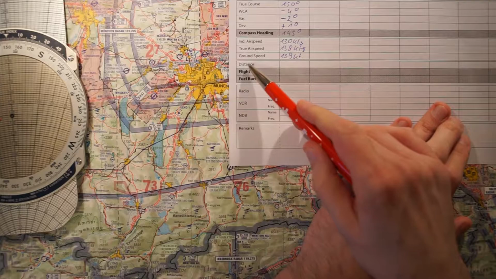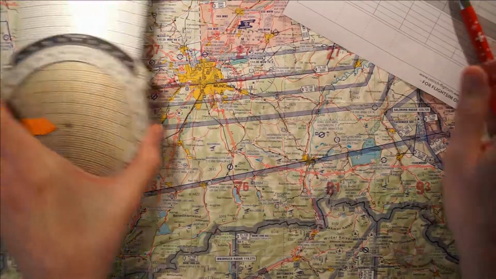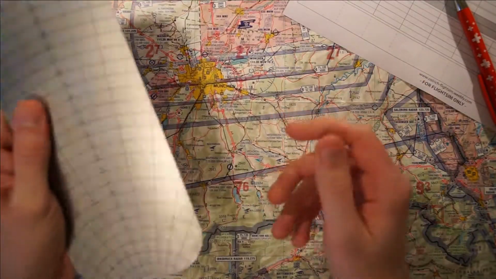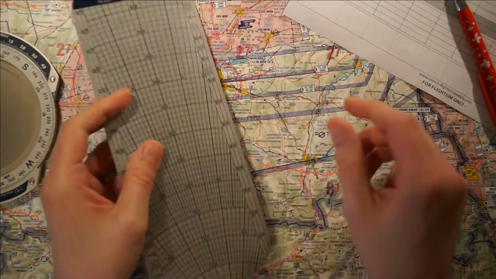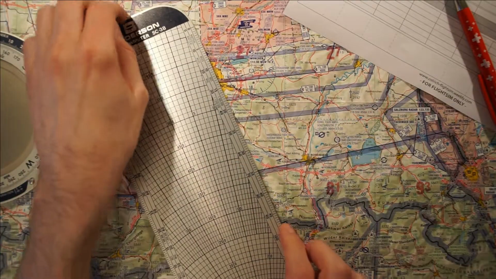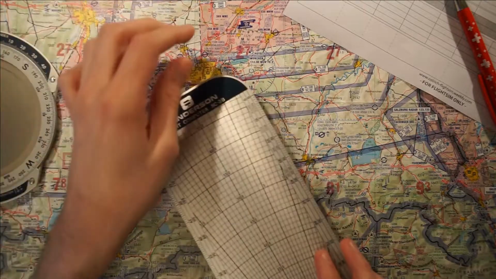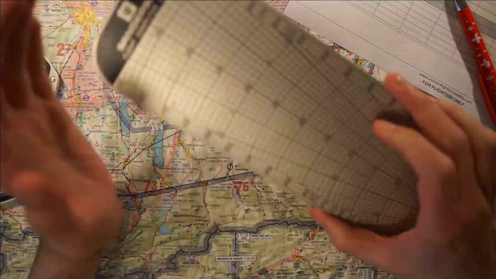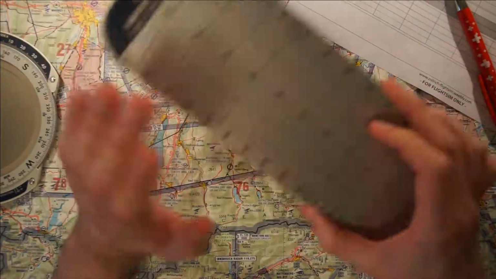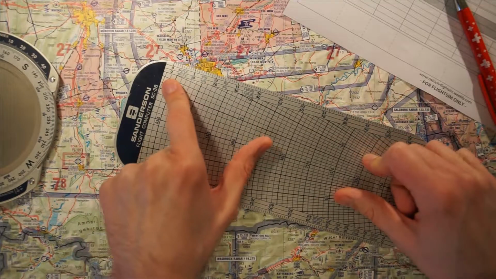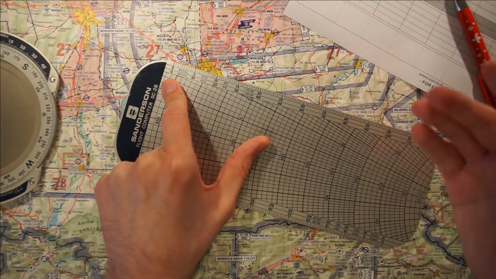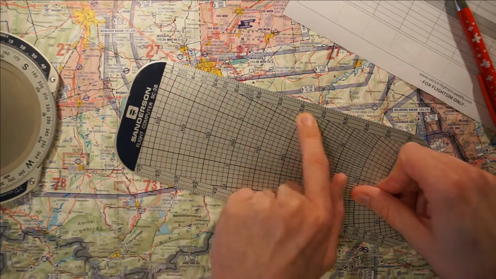So for this, we need our distance, and that's where it's very handy to have a physical flight computer, because here we have the scale, and you have to keep in mind which scale you need. So we have our speeds in knots, so we need the nautical mile scale.